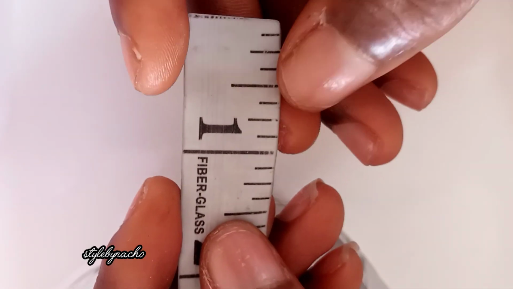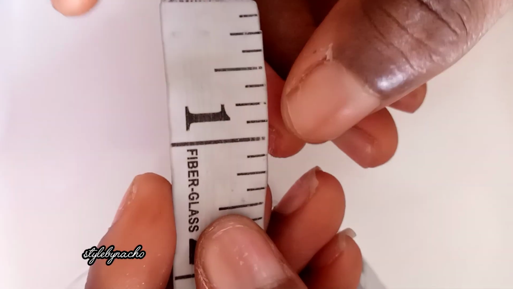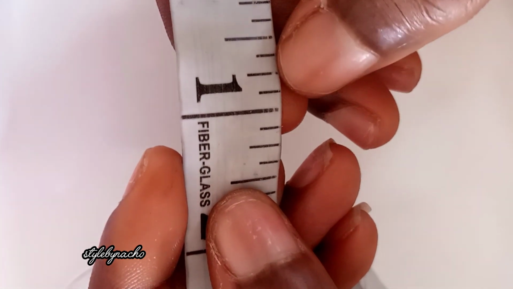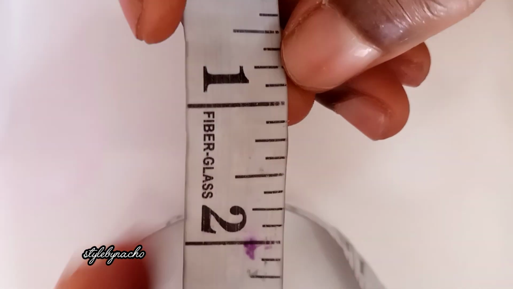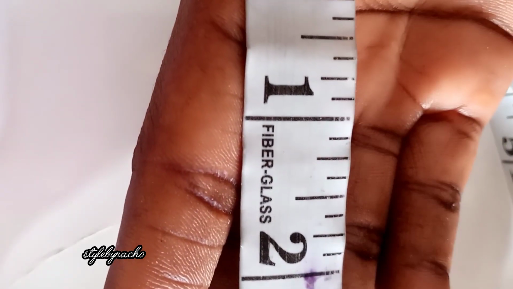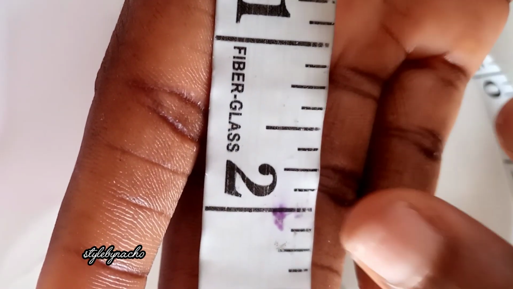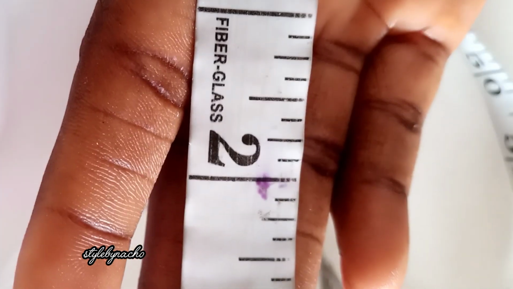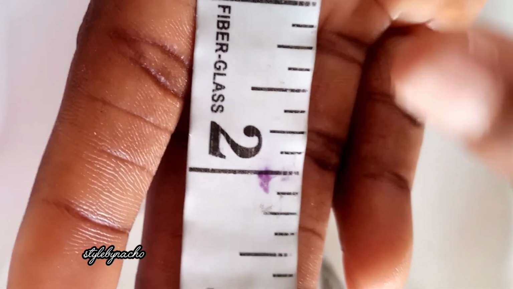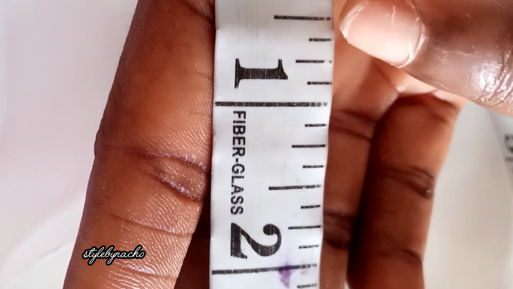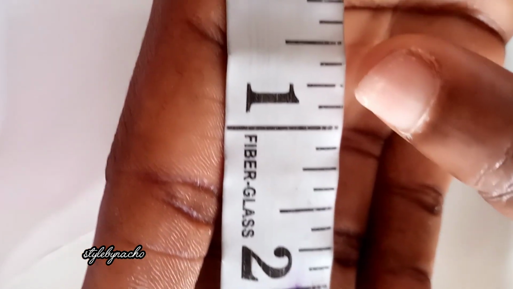So let's go back again to this place. This is ½ inch. This is 1 inch. This is 3/4 of an inch. As I said earlier, from one end to one end is 1 inch. So when you say an inch in tape, you know it's from one end to the other end. Then ½ of an inch is this long line.